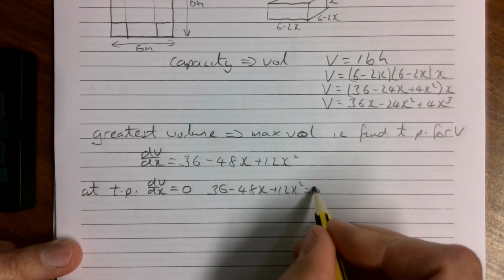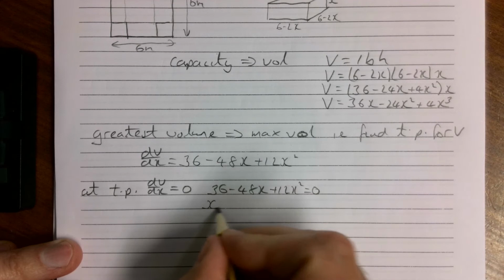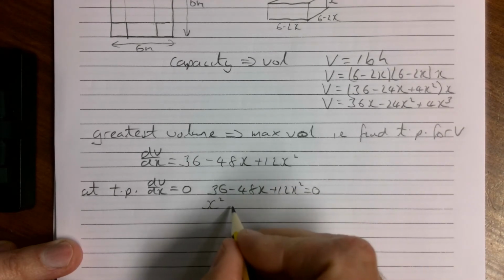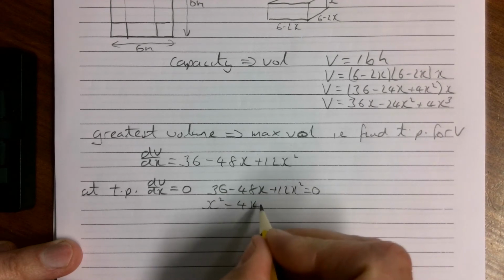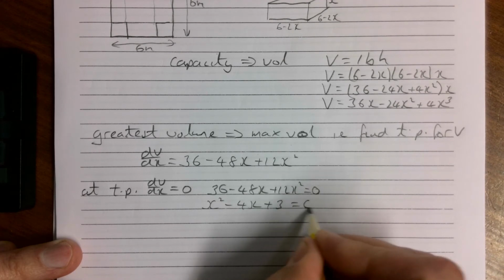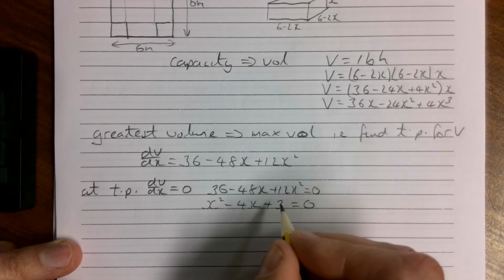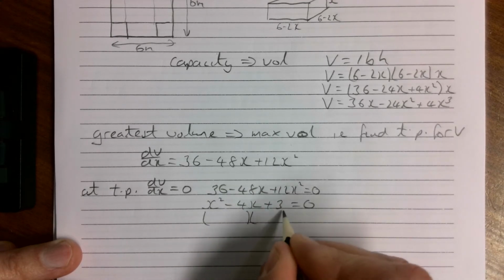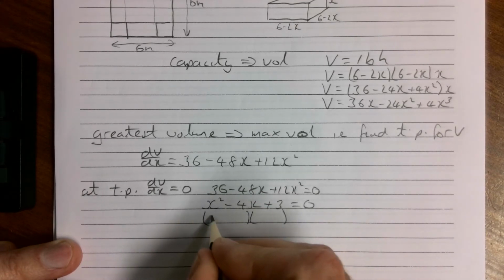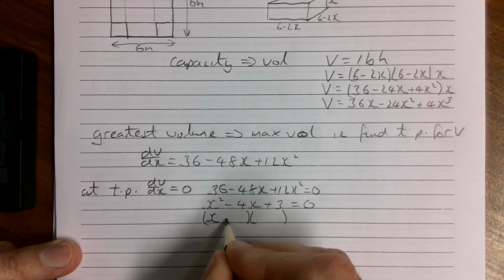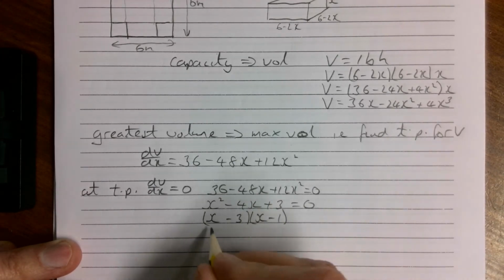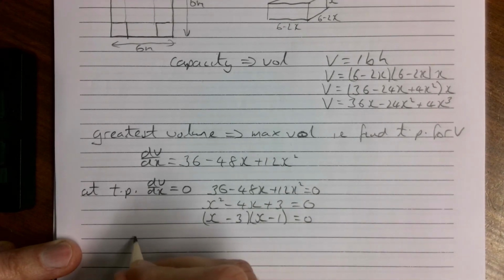This all divides by 12, so that's going to give us x squared, and I've changed this round as well just to rewrite it, minus 4x plus 3 equals 0. Factorizing gives us (x minus 3)(x minus 1) equals 0. That gives me two values.